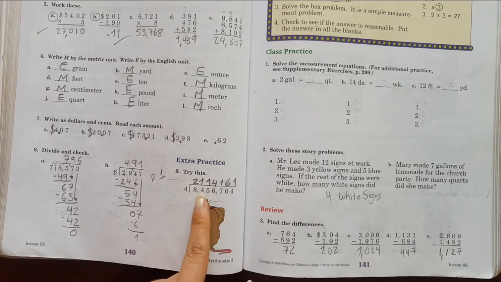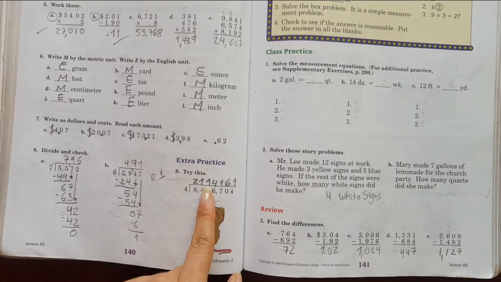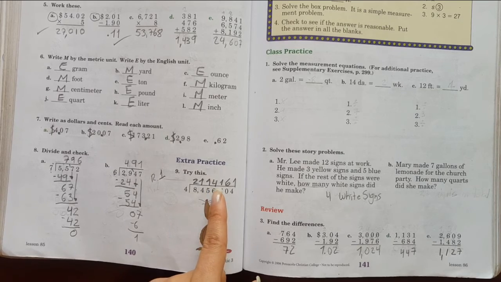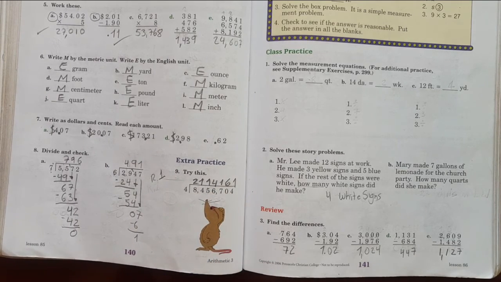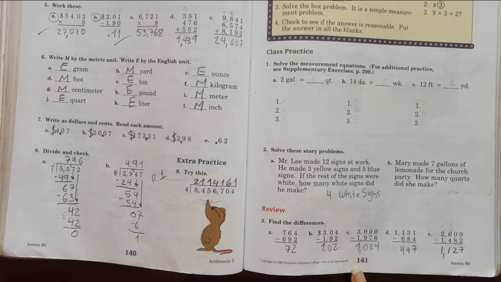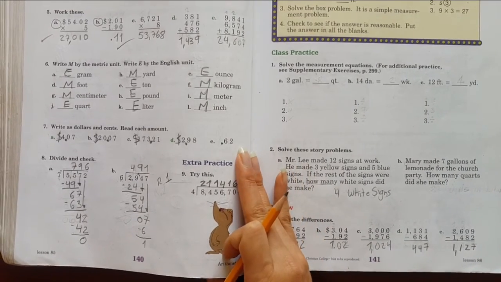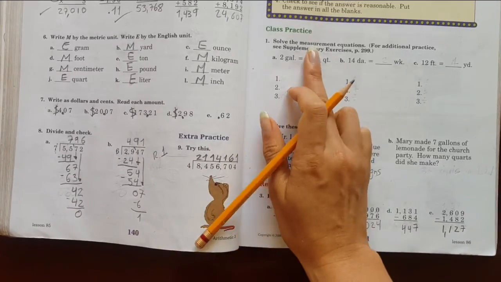In letter 9, it is 2, 1, 1, 4, 1, 6, and 1. Can you see it? Very good. Excellent. And finally, we are going to move to page 141. Here we are going to do the same. We are going to convert.